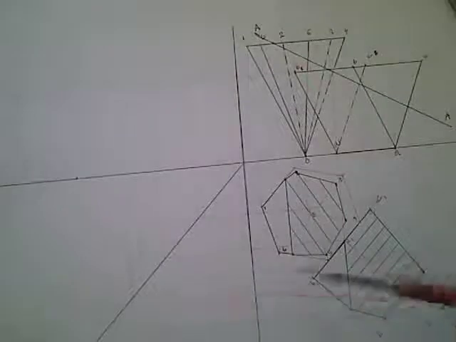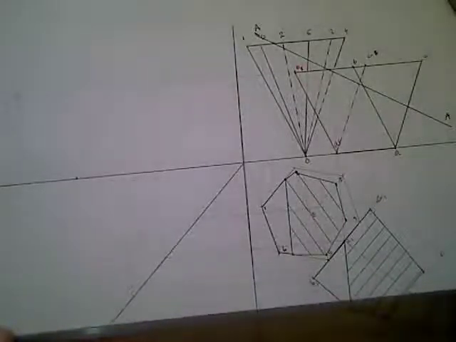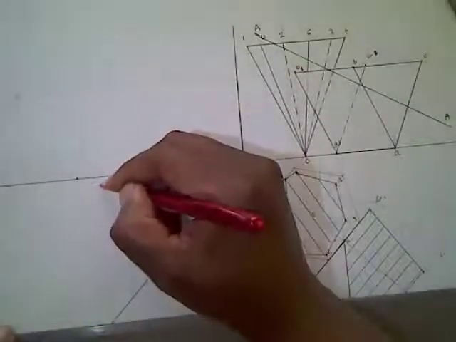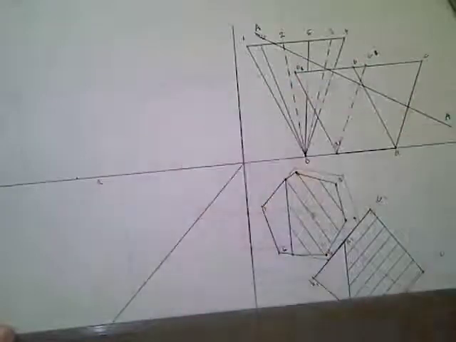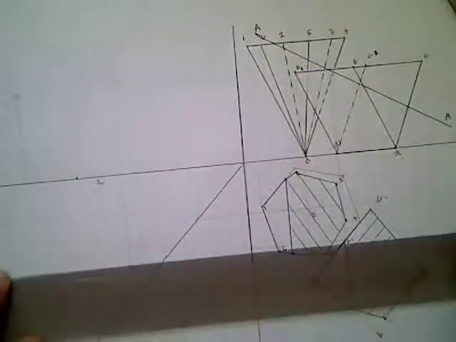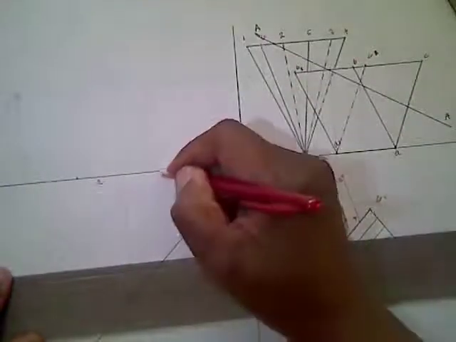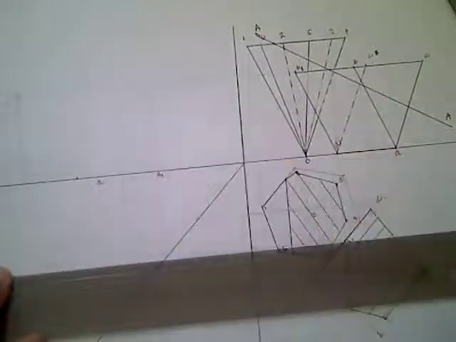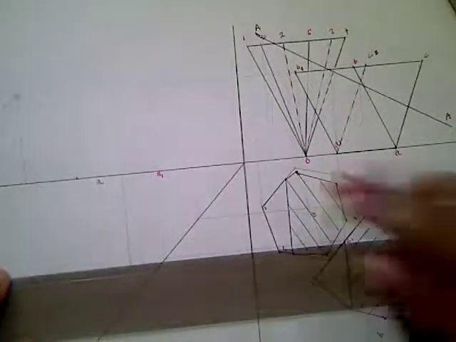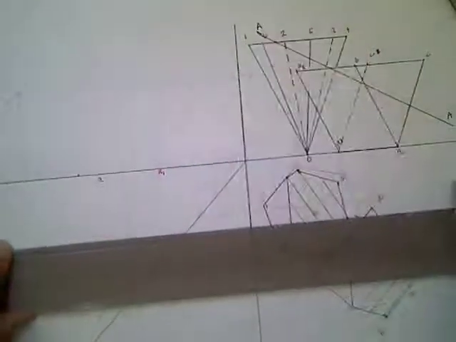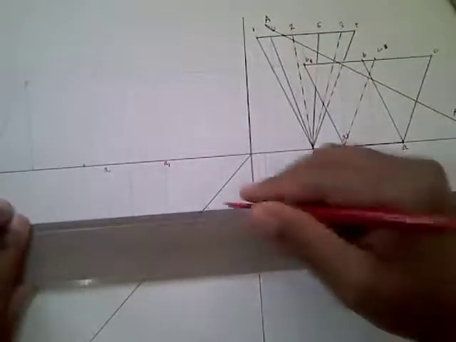There is my A. I know my A is at the bottom. Now there is my A1. My A1 is also at the bottom. And then at the height, we have my C. There is my C.